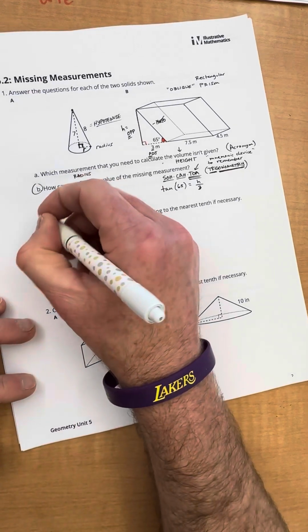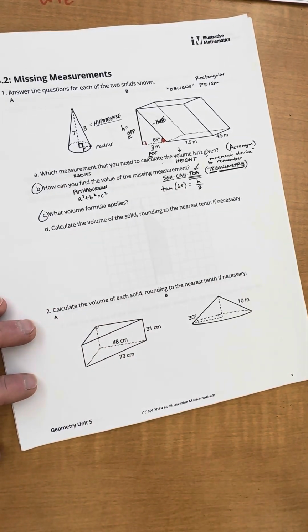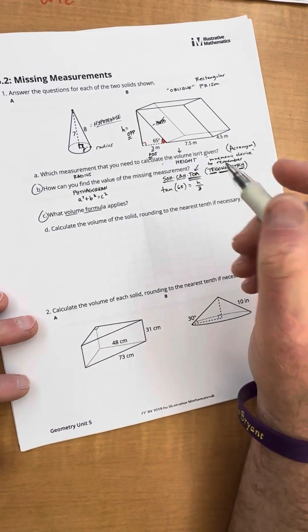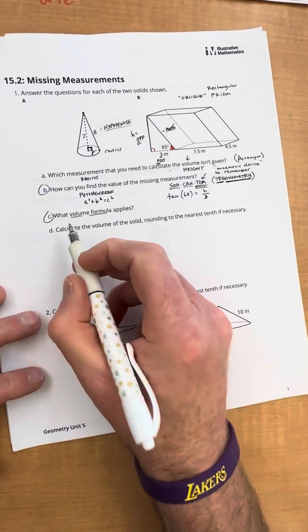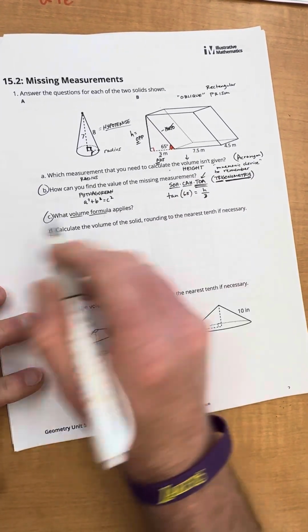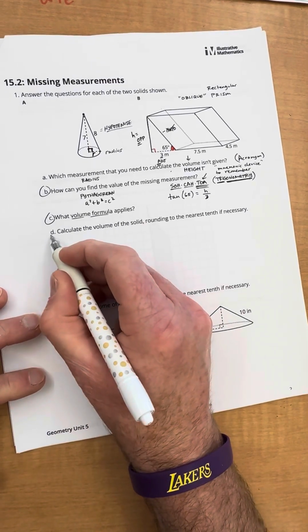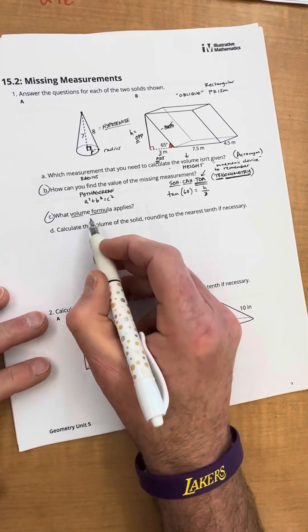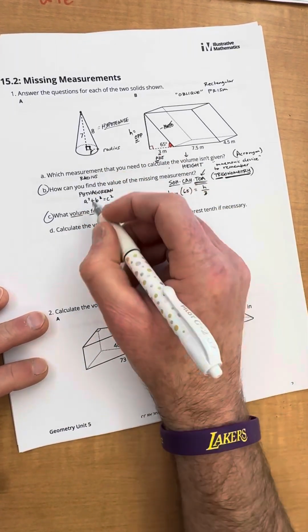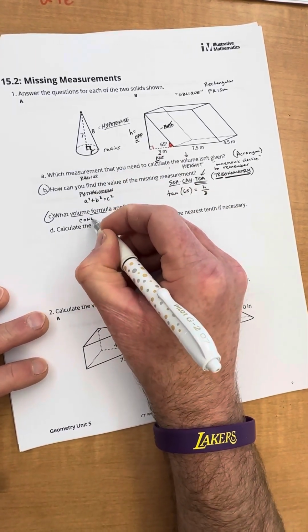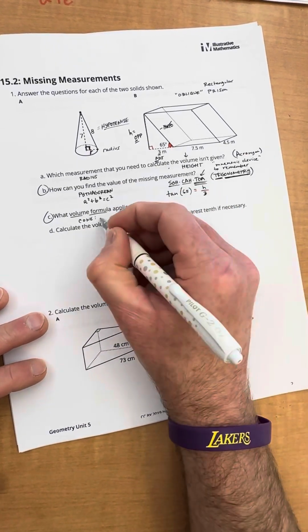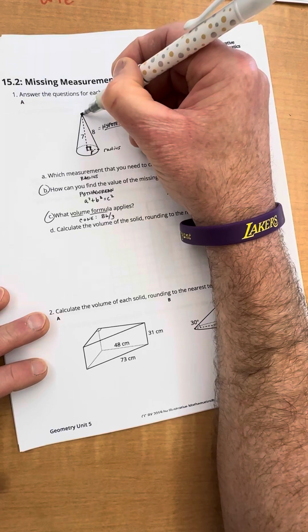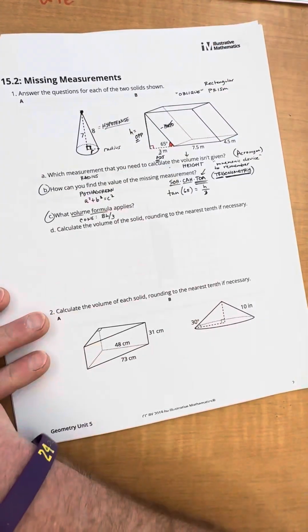All right, let's go to C. What volume formula applies? They just want the volume formula. You don't actually have to compute it. They just asked you which volume formula applies. I think that comes in D, where we actually have to calculate it, which is why they gave you all this space. But the volume formula for a cone is base times height divided by 3. Because if you go back to that last problem, this cone has an apex.